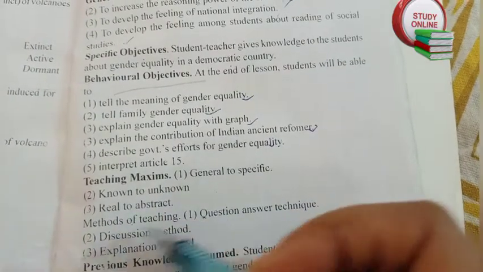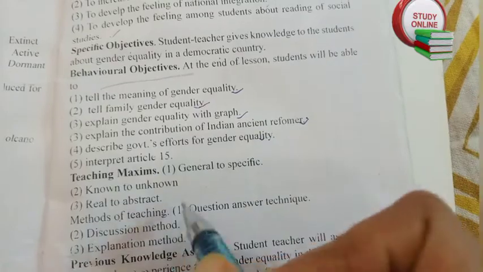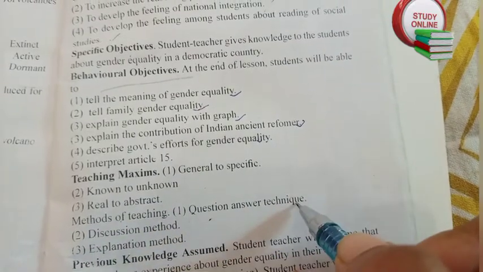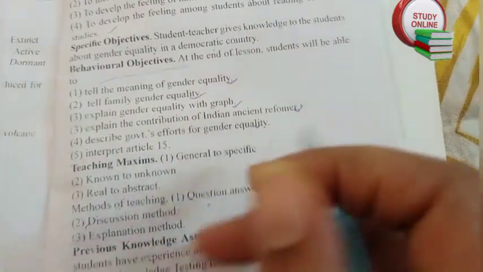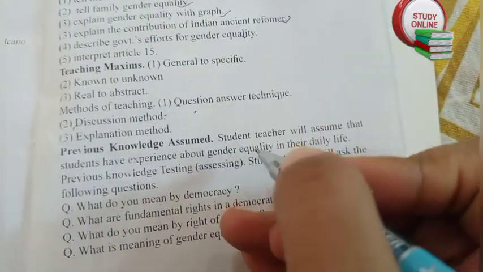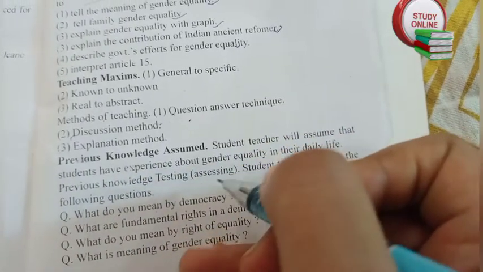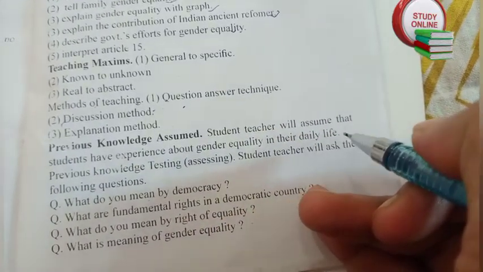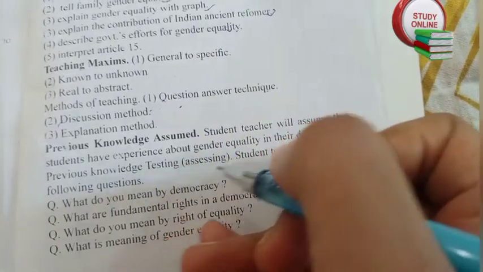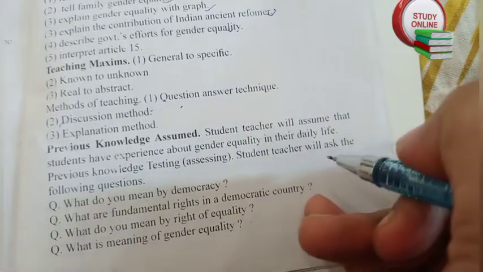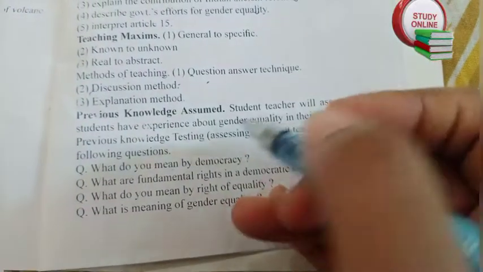Now, teaching maxims you can see: general to specific, known to unknown, real to abstract. The methods of teaching that we are going to use today would be the question answer technique, discussion method and explanation method. Now here you can see previous knowledge. So the student teacher will assume that students already have experience about gender equality in their daily life.